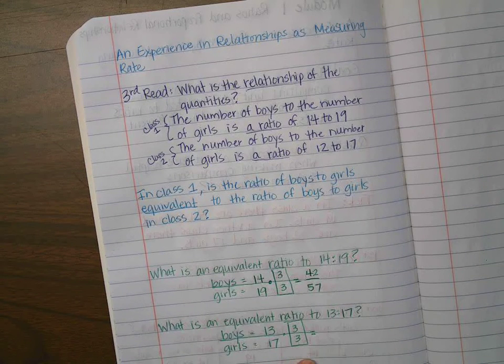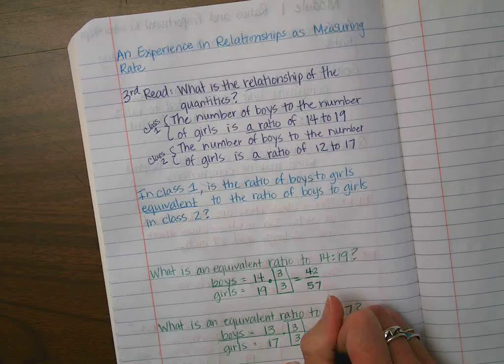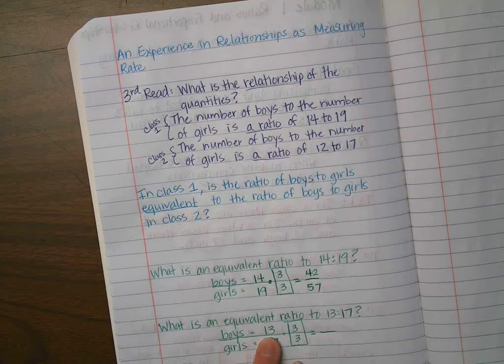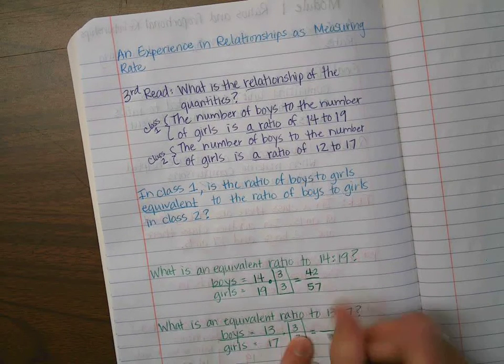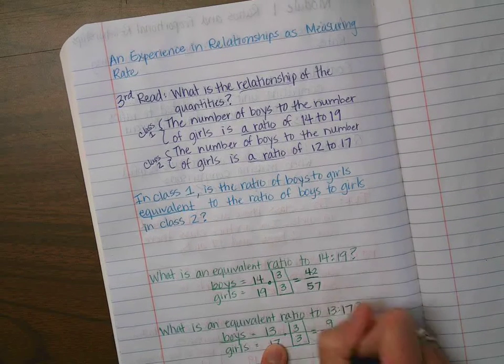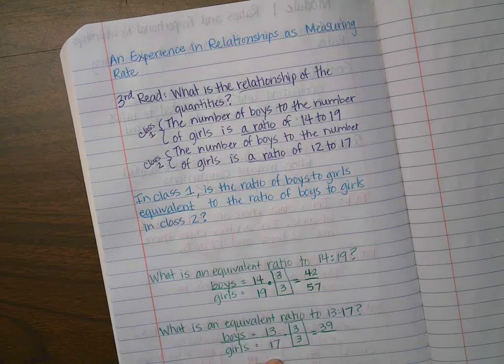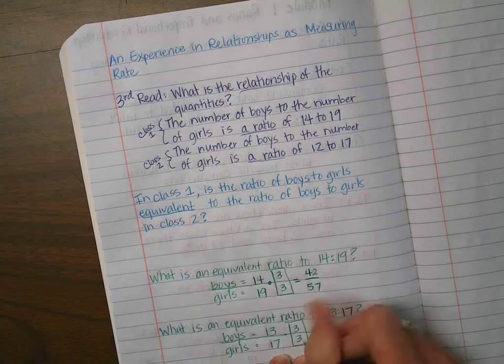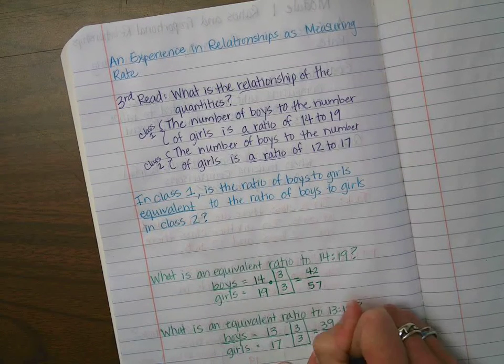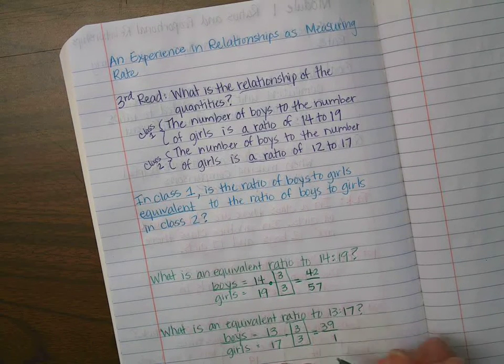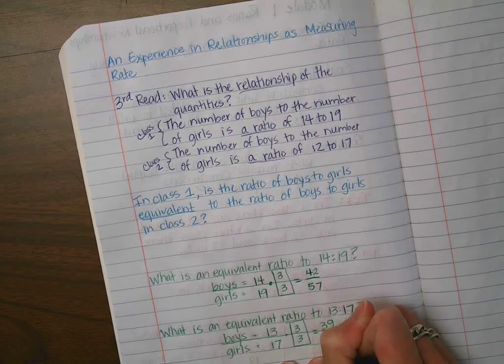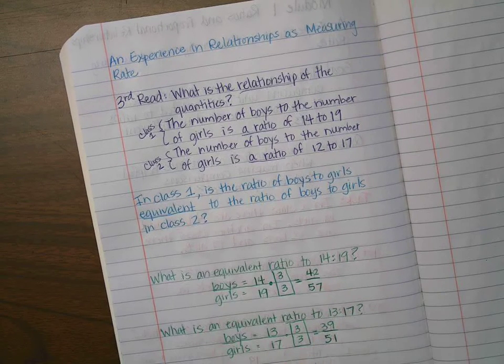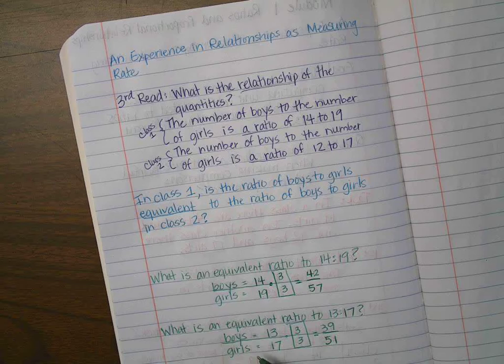Let's see what happens. Does it always have to be 3? No, it doesn't. It's just I'm using 3 because that for me is a little bit easy. So here we go. 13 times 3. Well, I know 3 times 3 is 9, and I know 3 times 1 is 3. So that would be 39 boys for every 3 times 7 is 21. Regroup the 2. 3 times 1 is 3 plus 2 is 5 for every 51 girls.